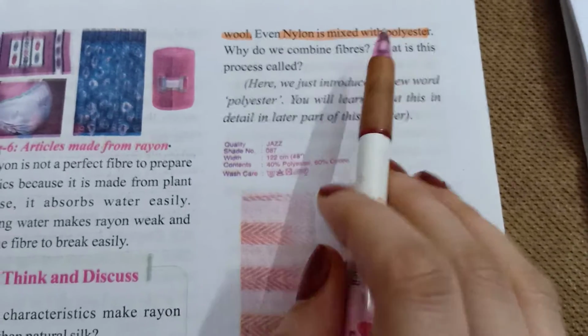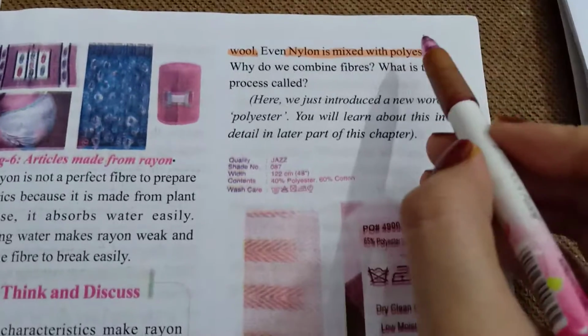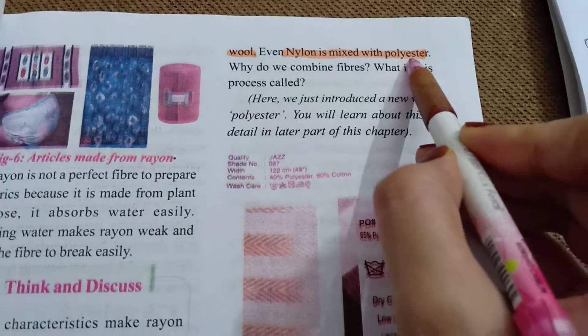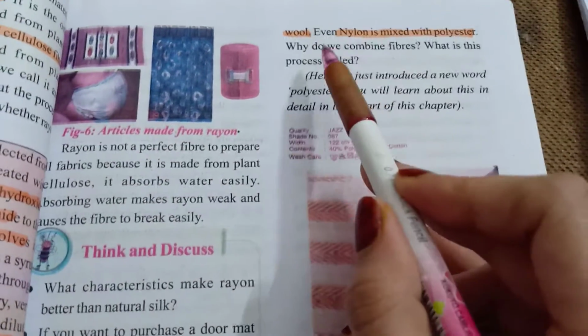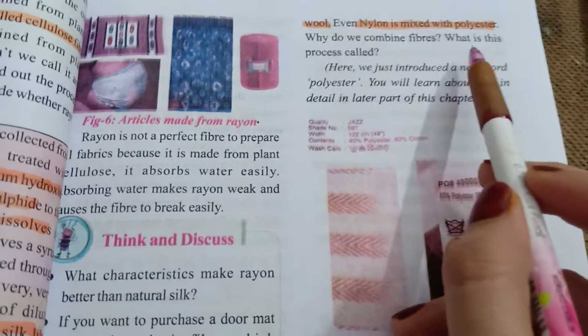Why do we combine these? Here we have a new term, polyester, right? We have not discussed it yet. In our further classes we will discuss it, okay. So why do we combine these? What is the process? Some questions are arising here.